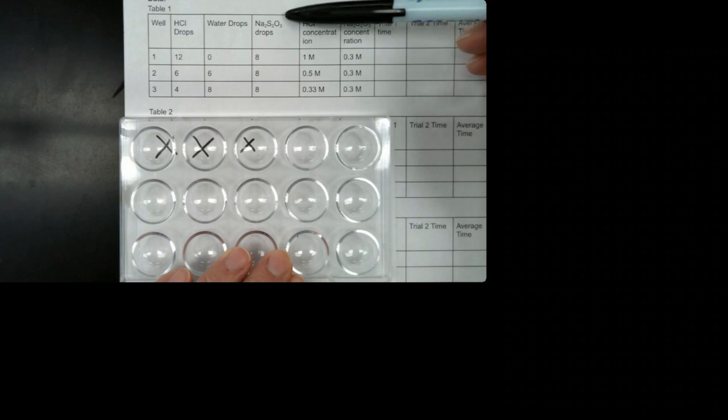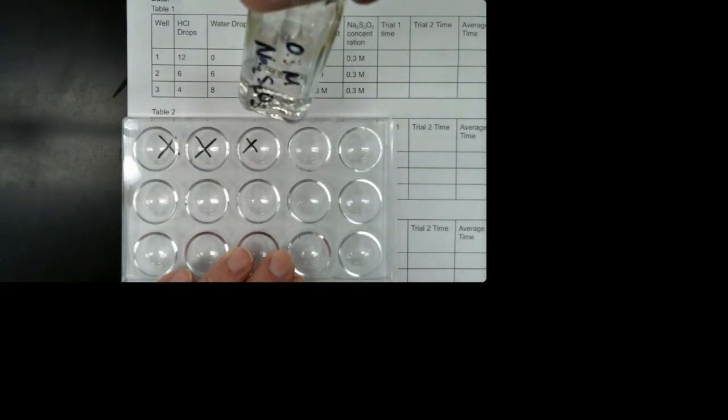So what we're going to do in the reaction rate lab is we have these 3 different wells, and we're going to follow these instructions and put different amounts of hydrochloric acid, HCl, water, and sodium thiosulfate, Na2S2O3. I have these in little dropper bottles: hydrochloric acid, HCl, water, and sodium thiosulfate.